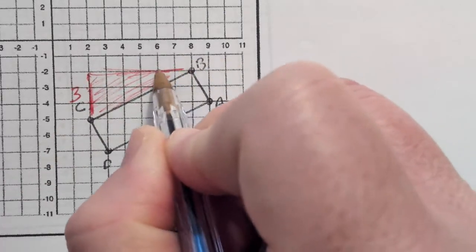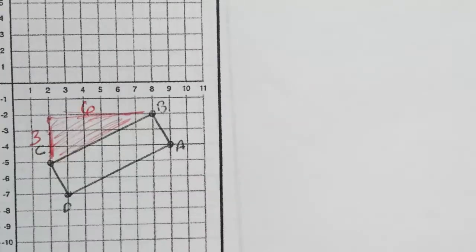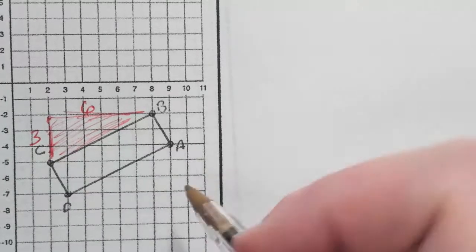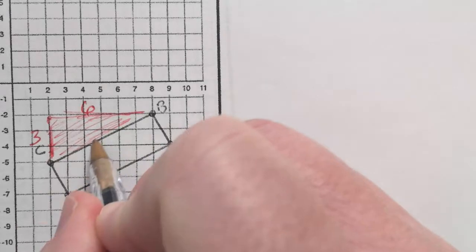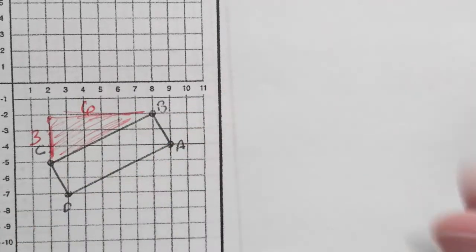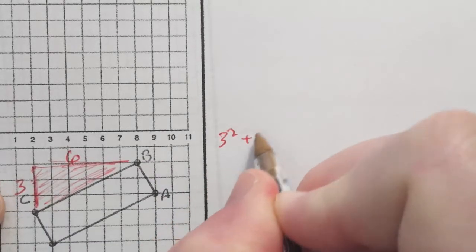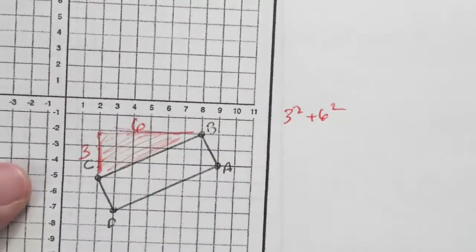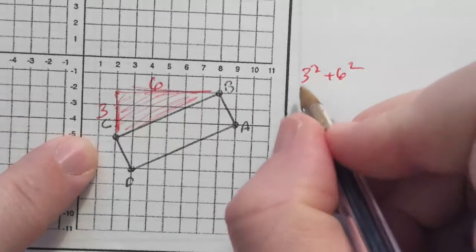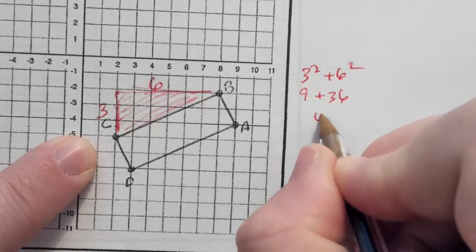And then right here, 1, 2, 3, 4, 5, 6. Basically think about it this way. On the inside, I like to put the side lengths. So when we're doing this, we're doing 3 squared plus 6 squared. And we would get 9 plus 36, which is 45.